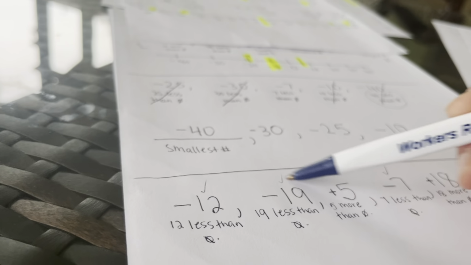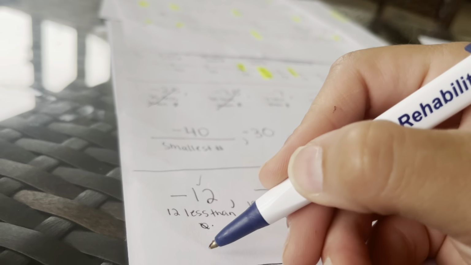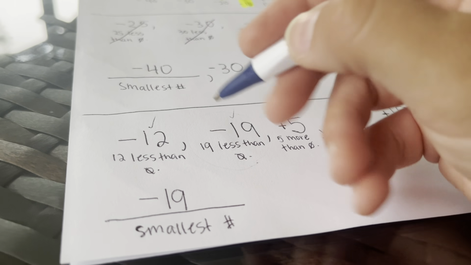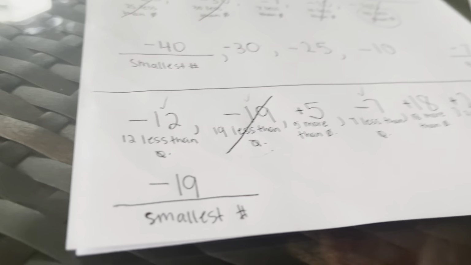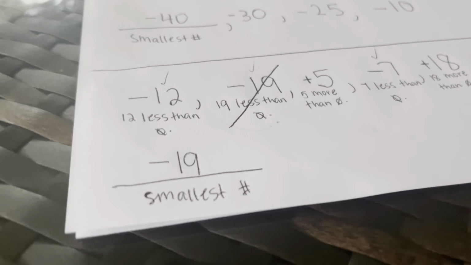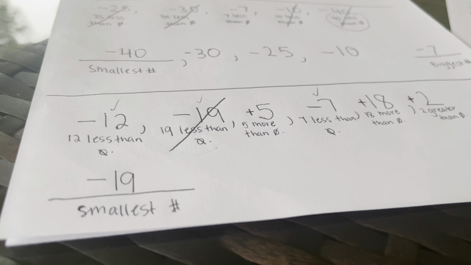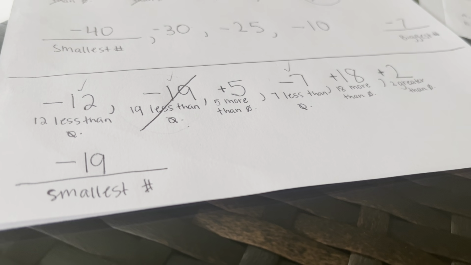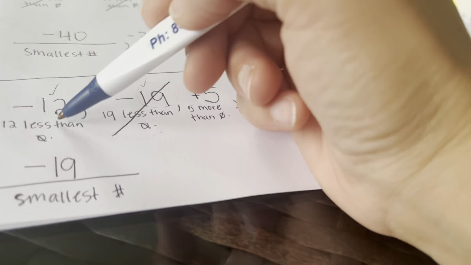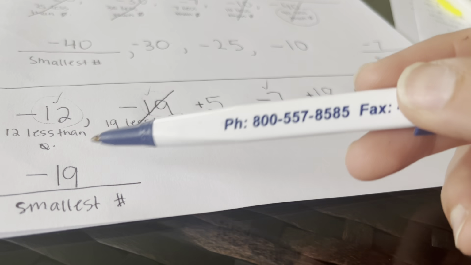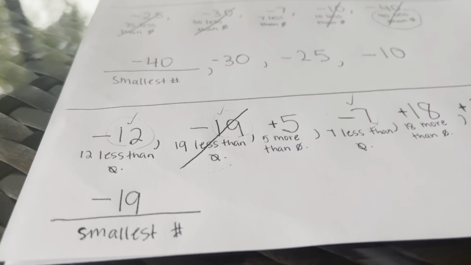If this is 19 less than 0, that's my smallest number. It's the farthest from 0, which means it's worth the least. All those negative numbers are smaller than 0, so those are going to be my smaller numbers. But since 19 was bigger than the 12 and the 7, that's my smallest number. It's the farthest from 0. It holds the least amount of value.